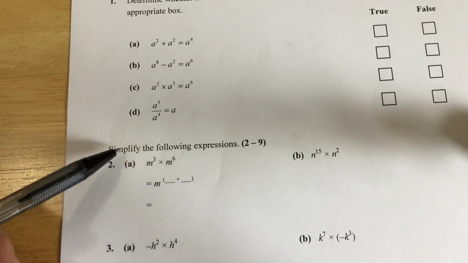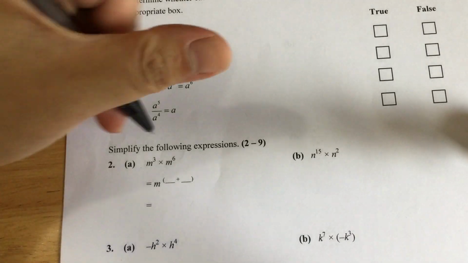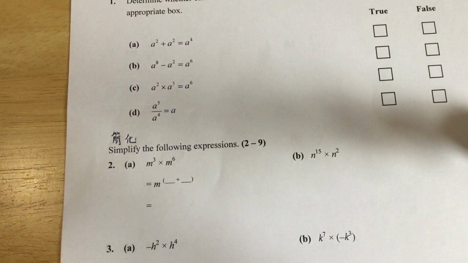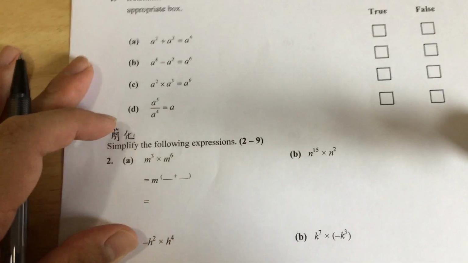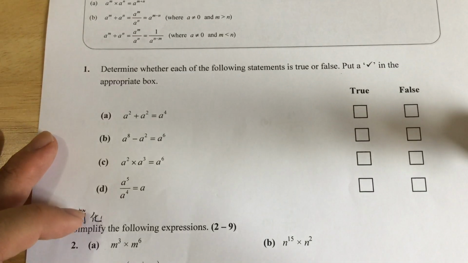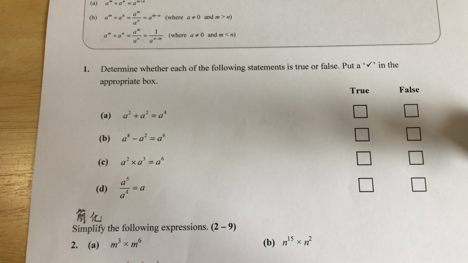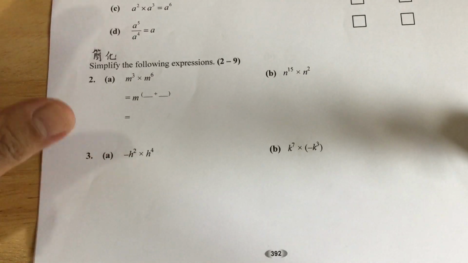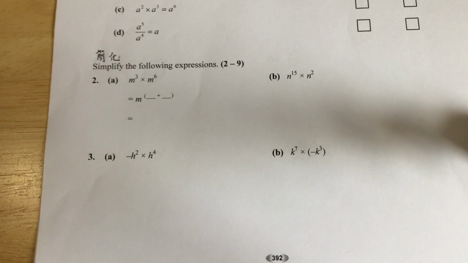I'm going to simplify, 简化, the answers so that you can solve any problem like this. In this video, we have question 1, which has 4 true or false questions. I will not discuss them now. I will discuss them at the end of this video, so you can think about whether they are true or false, and I will open the answer in the final part of the video. But before this, we will simplify questions 2 to 9, before we go back to question 1 again.